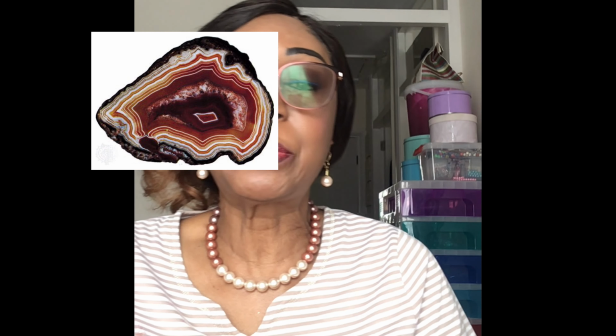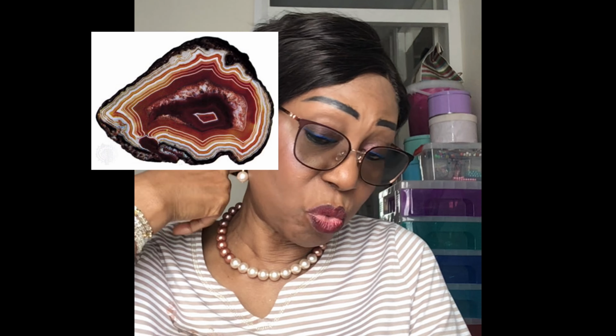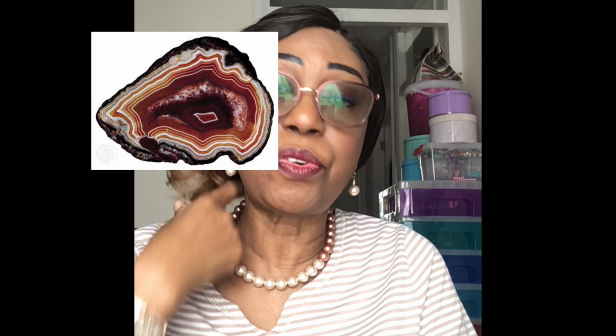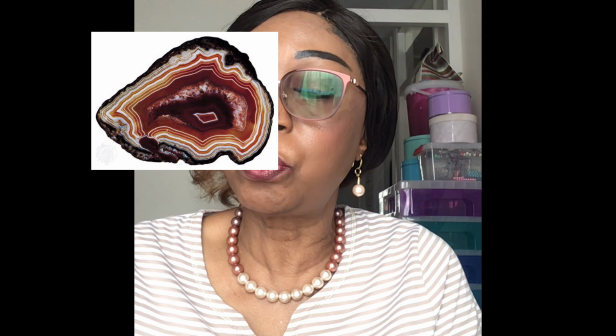Agates are usually formed in, let me say, stripes or layers. You know, sometimes when you cut the bark of a tree, you see how the bark of a tree is in layers. And that is most times how you find the agates, banded in stripes or in layers. And as we said before, it's part of the chalcedony family. There are so many different varieties of agates, and they are found all over the world.